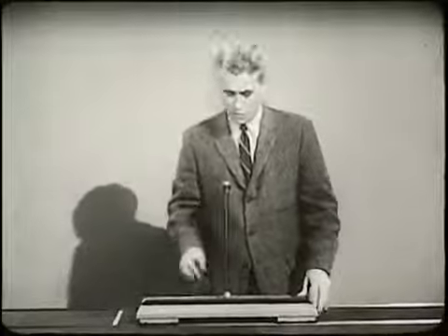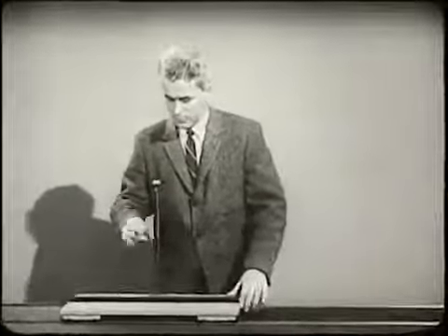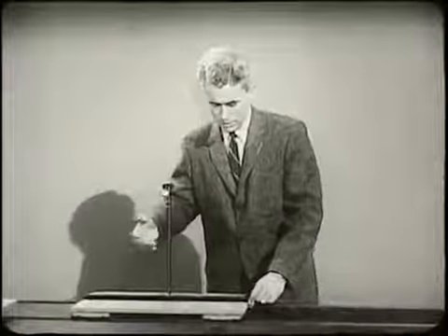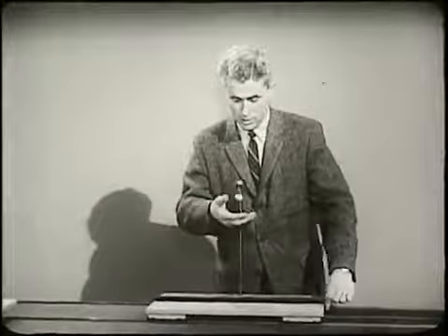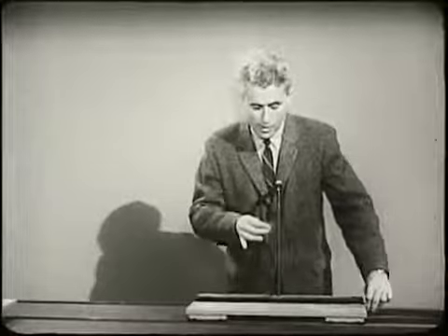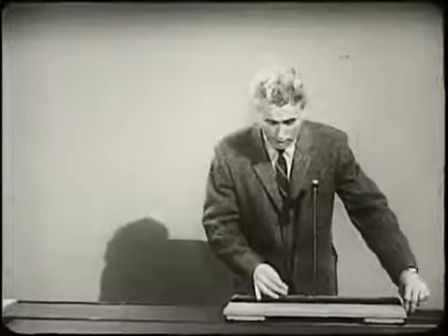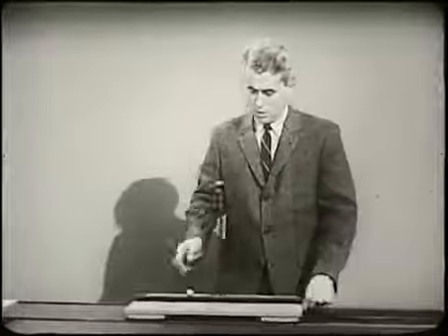But this time, the ball could not have fallen straight down. Let me show you why. The ball was released at that point. If it had fallen straight down, because the cart moves on in the time that it takes to fall, it would have landed back here somewhere. But it didn't. Now I'm going to do the experiment again.